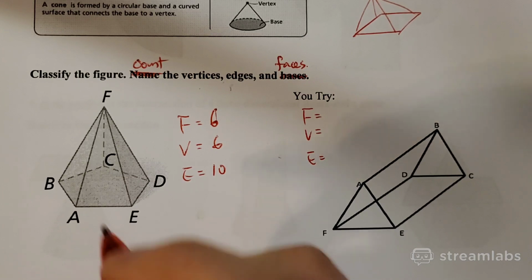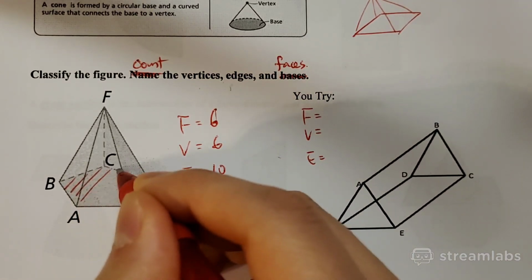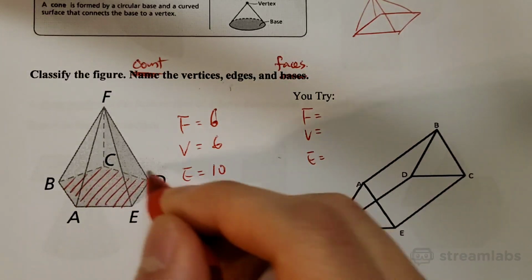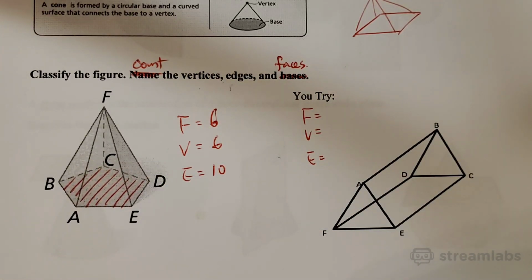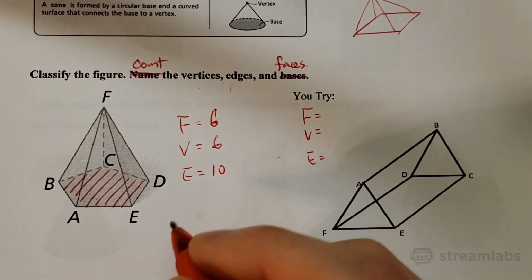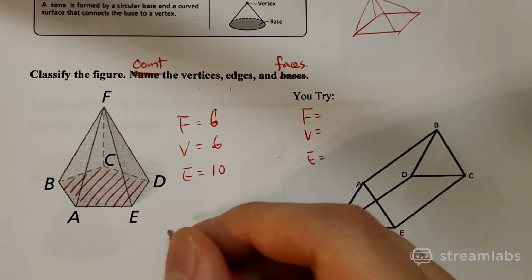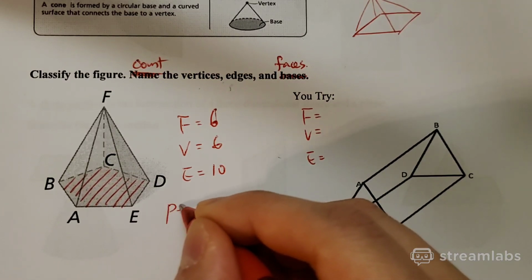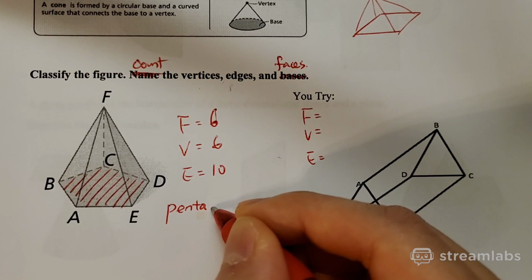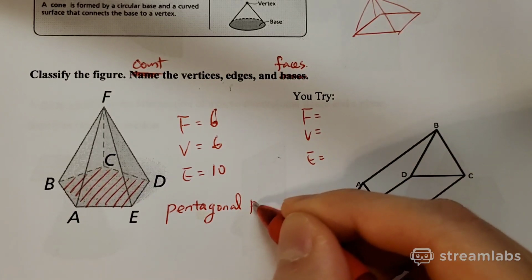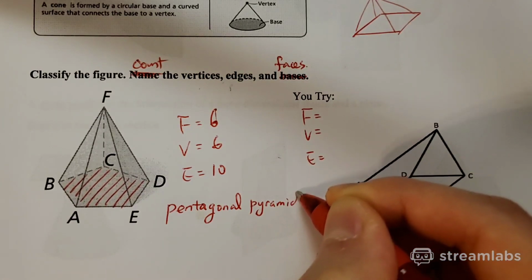Which one is it? So you have to look at the base, right? What kind of shape is the base? Pentagonal, right? Pentagon means 5 sides. Penta, right? Pentakill. You with me? So pentagonal pyramid. Okay.